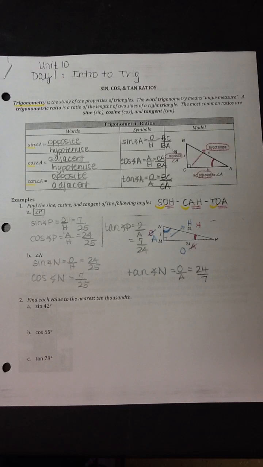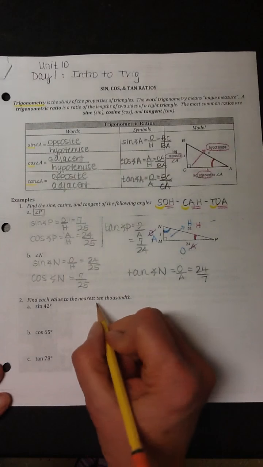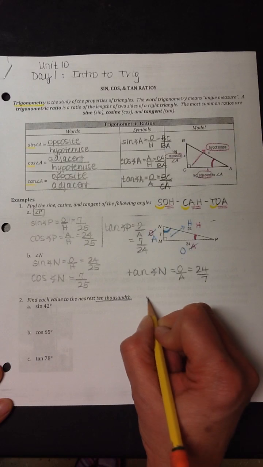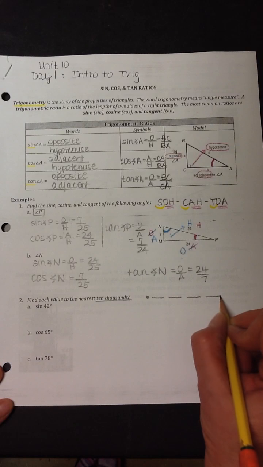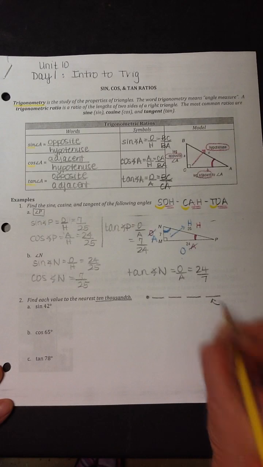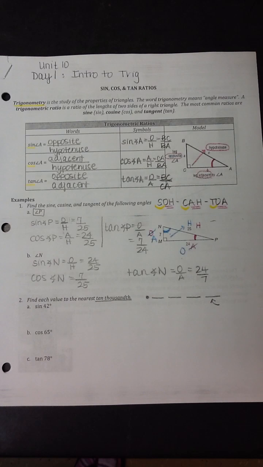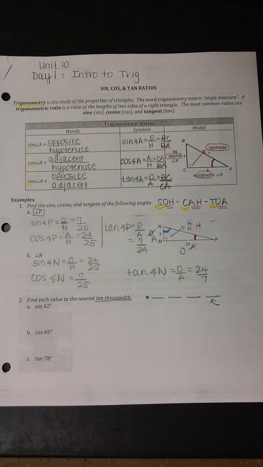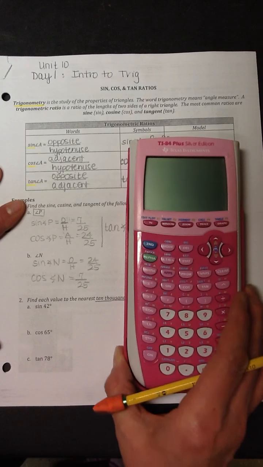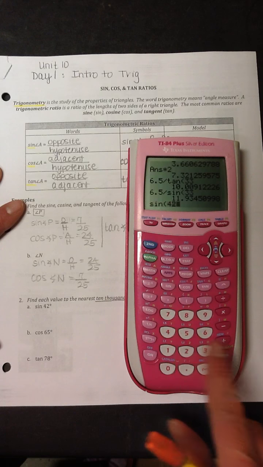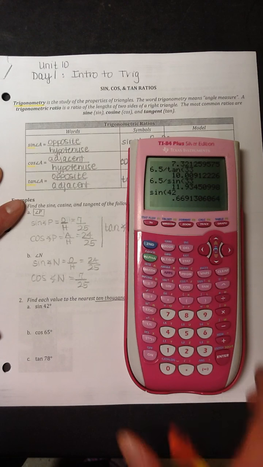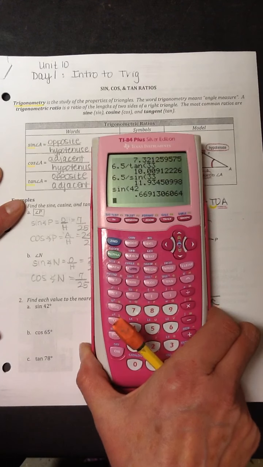In question number 2, they want you to find the value of each of these to the nearest 10,000th. So that's going to be after the decimal place: the tenths, hundredths, thousandths, 10,000ths. So you want to round to the 4th decimal place. For this example, you're going to do this right on your calculator. So on my calculator, I'm going to type in the sine of 42. And when I do that, I can see the decimal value that I get.